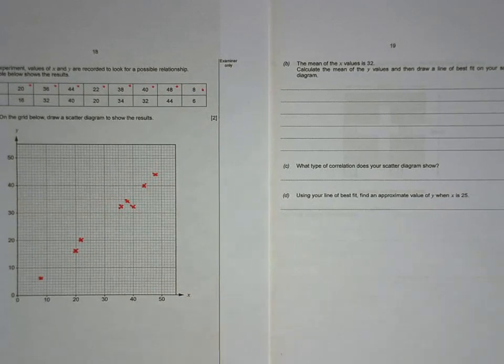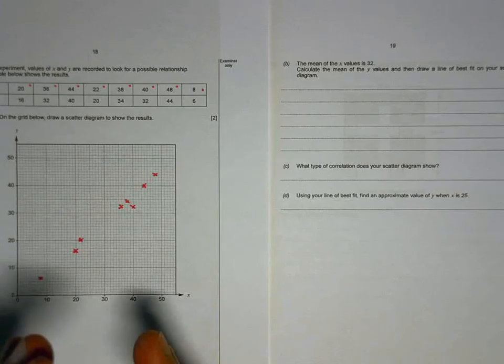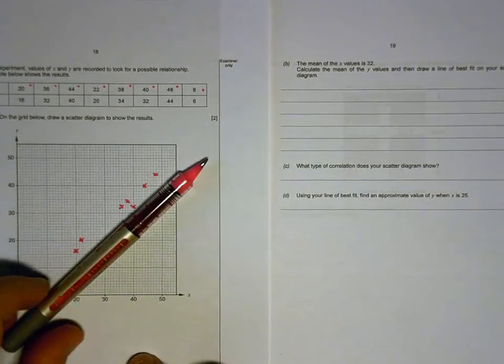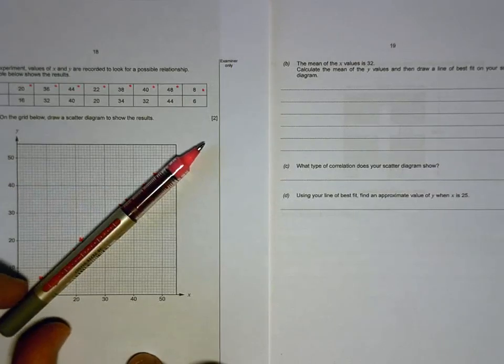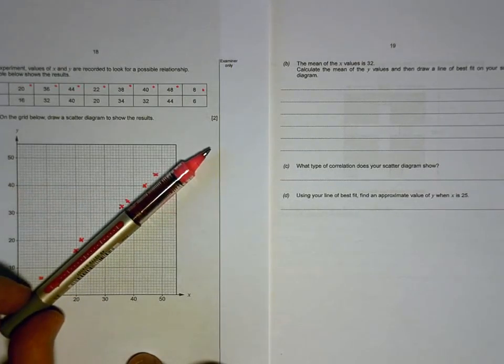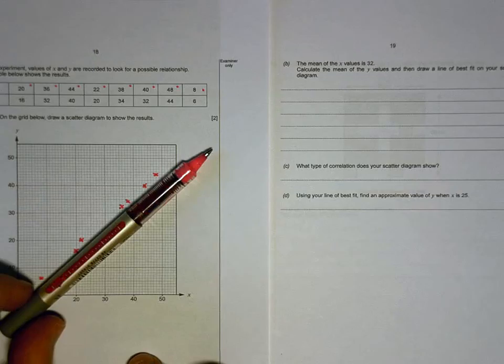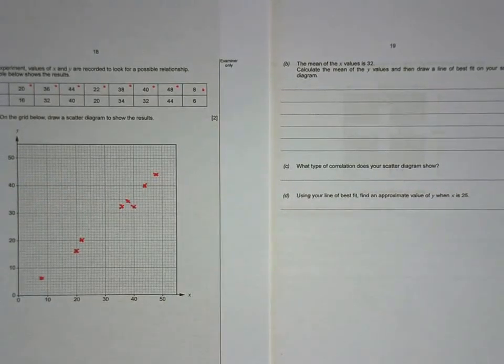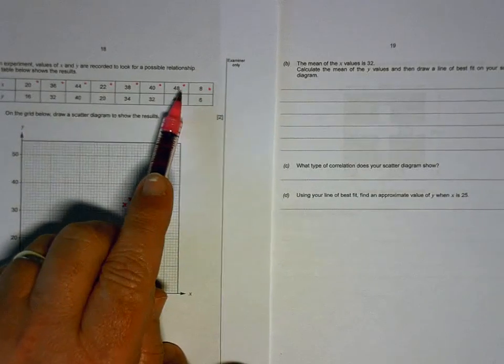The mean of the x values is 32. Calculate the mean of the y values and then draw a line of best fit on your diagram. Sometimes when drawing scatter graphs, they'll be happy for you to draw a line by eye, which means you just look for the general shape of the points and draw a line like that. Sometimes they ask you to draw the mean point.